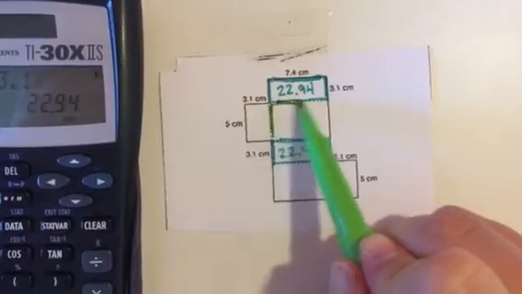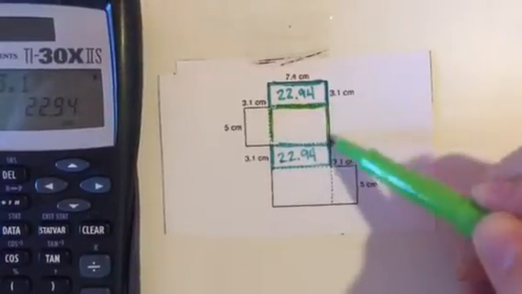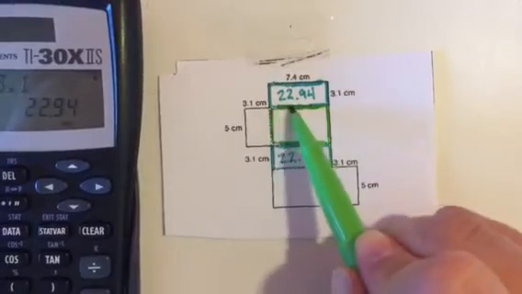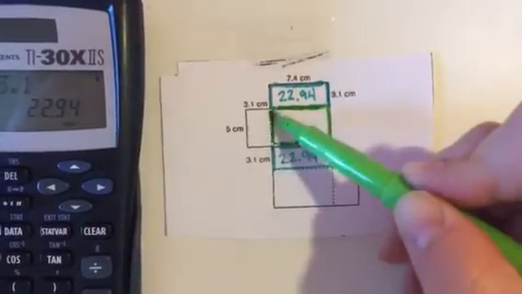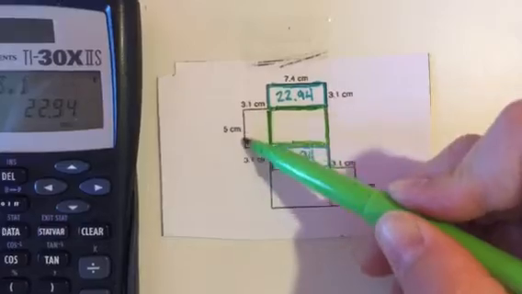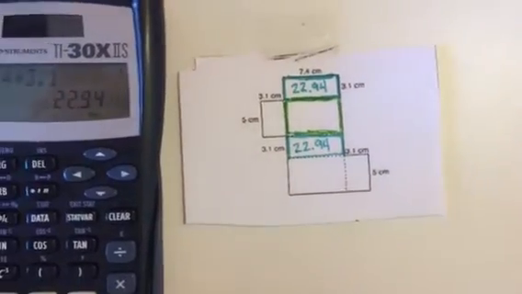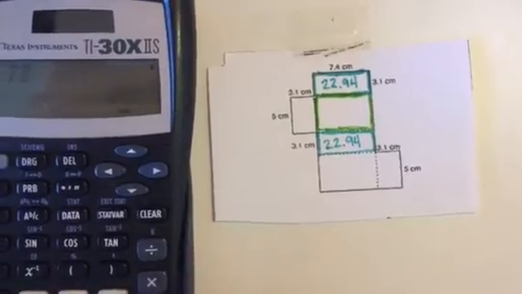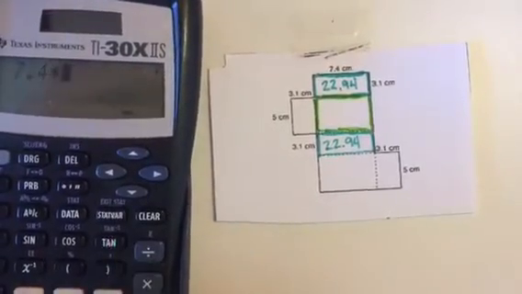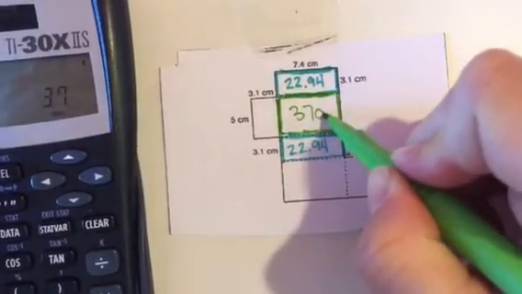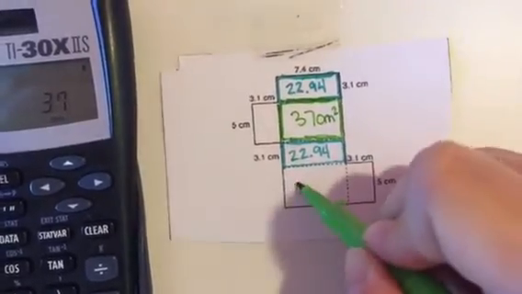We can go here with this one, outline it in green. The length is again 7.4. The width is the same as this side length here, 5. So I'm going to take length times width, 7.4 times 5, and I get an area of 37 square centimeters.